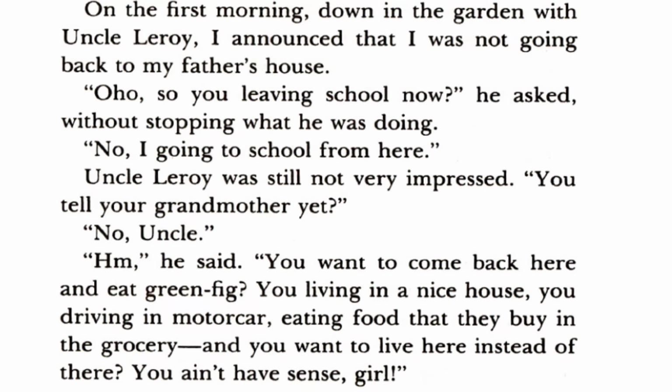While down in the garden with Uncle Leroy, Lacey announces that she will not be going back to her father's house. But telling Uncle Leroy is pointless. It is Ma she needs to talk to about that. Anyhow, Uncle Leroy replies, "You want to come back here and eat green fig?"